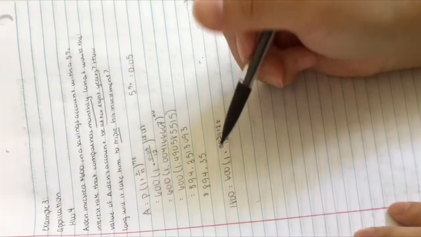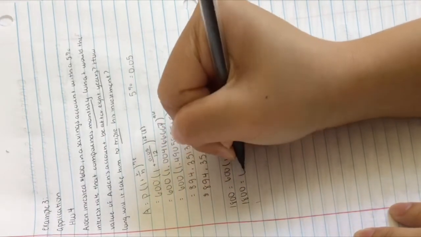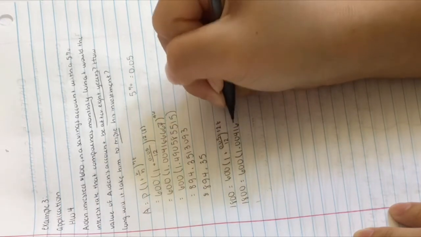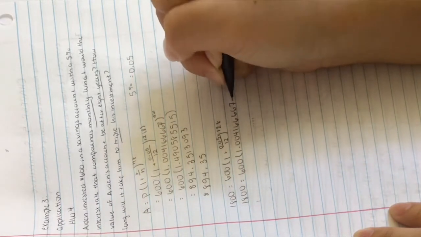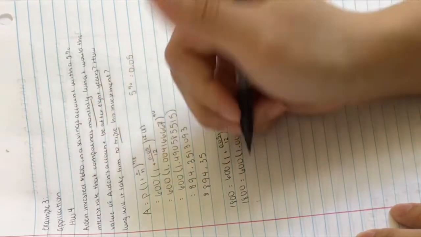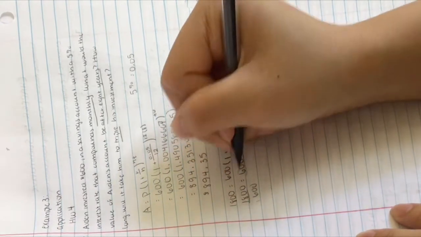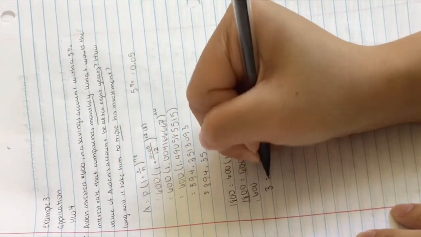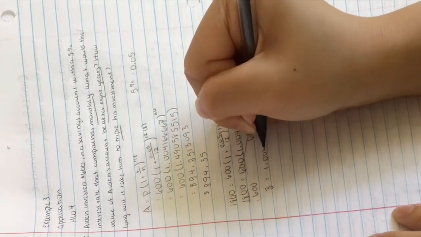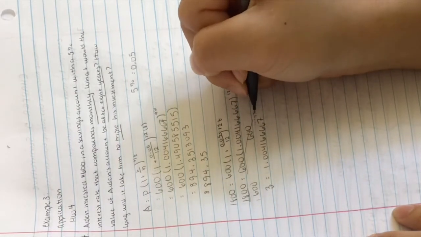And so from here, we're going to be solving this right here. So it's going to be 1,800 equals 600 times 1.004166667 to the power of 12T. And then we're going to be dividing both sides by 600 to get rid of this. And so that's going to be 3. And so it's going to be 3 equals 1.004166667 to the power of 12T.